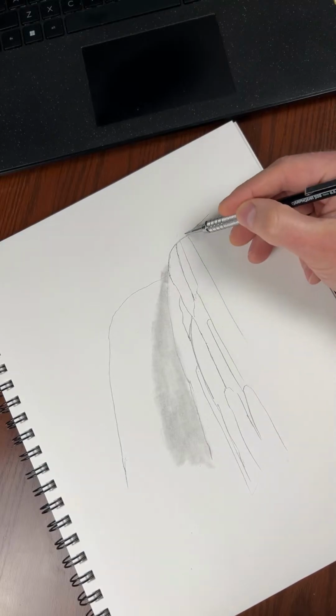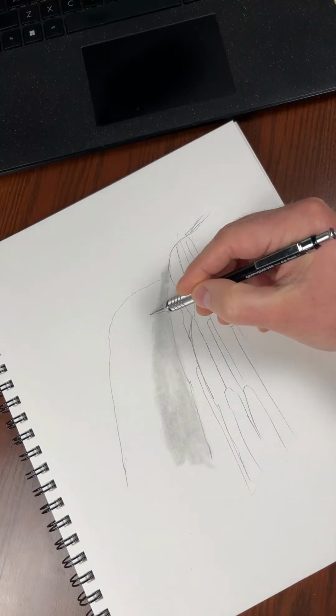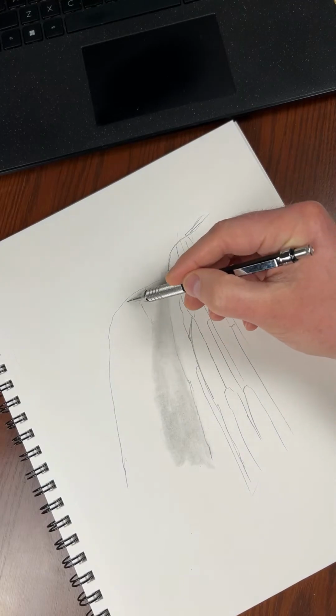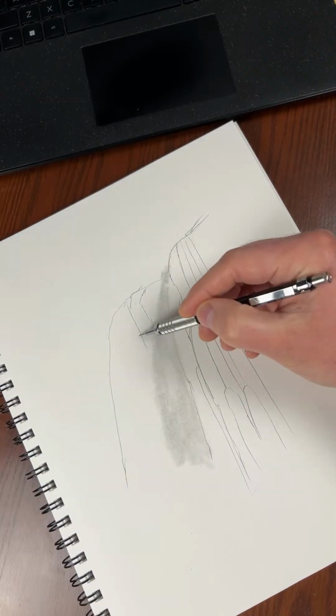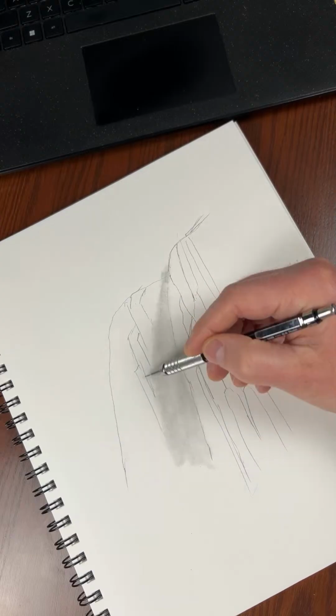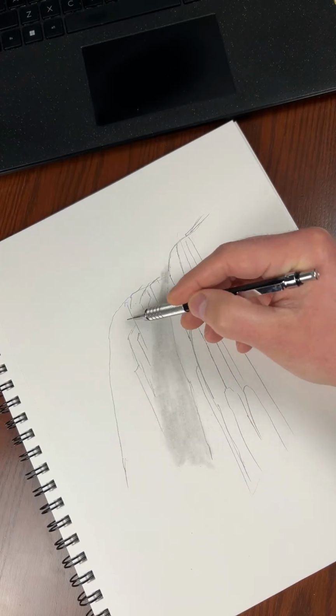So here's the little rocky cliff line, and then we're going to sort of ease them into this a little bit. Here's some more rocks over here. Just super rough, just sort of figuring out what my process could be.